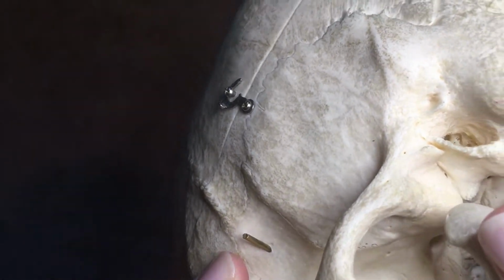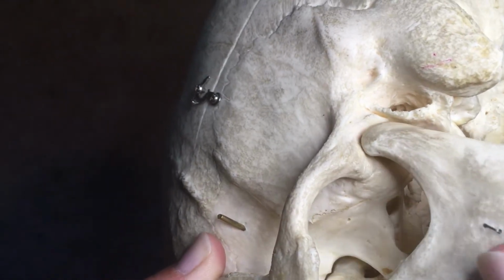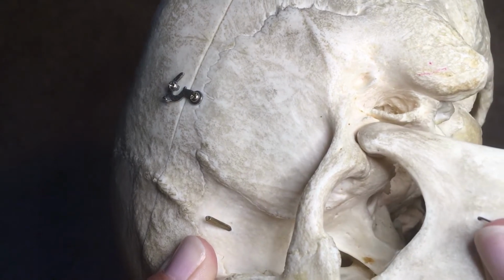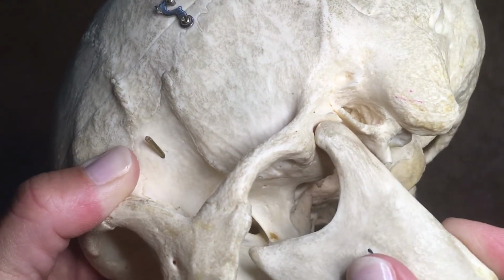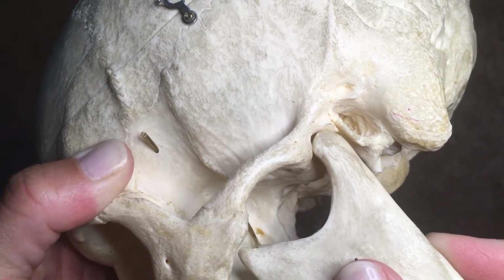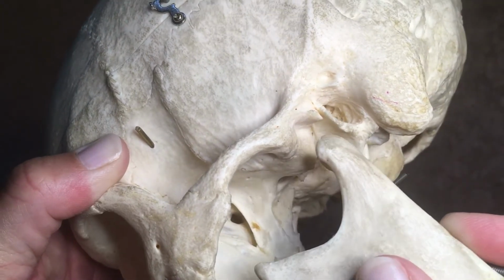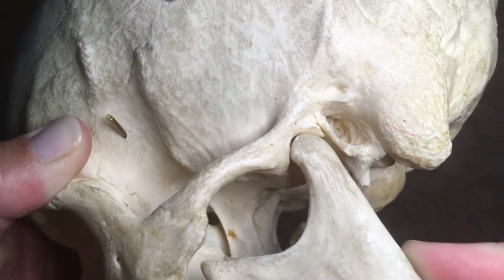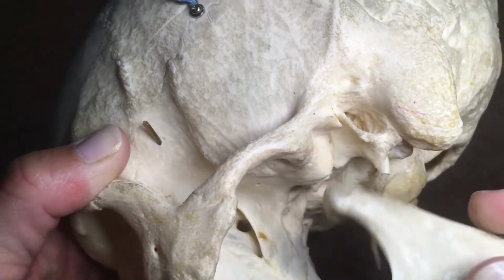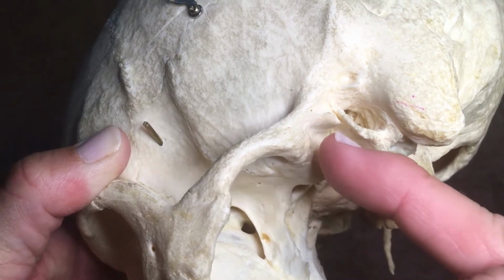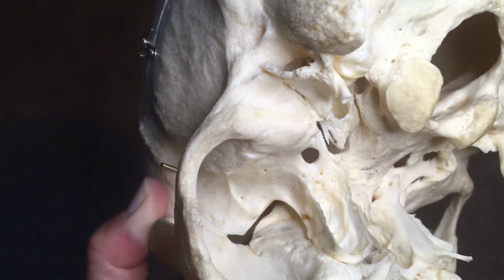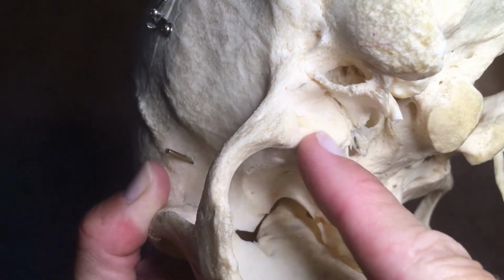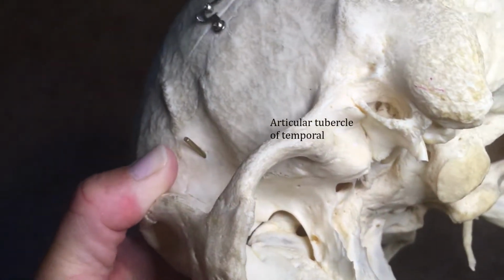It's actually so that there's a little ditchy part that can accept the condylar process of the mandible. And so you can imagine your jaw joint kind of working like this with the condylar process in the mandibular fossa. But another part of the joint is right nearby. This is called the articular tubercle.